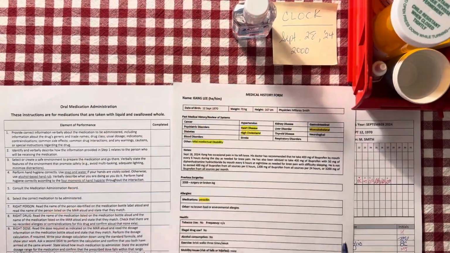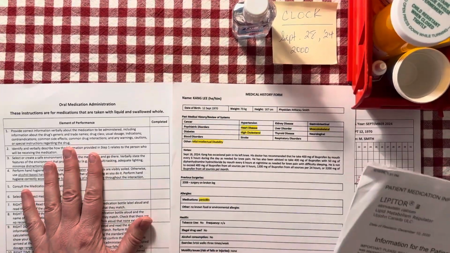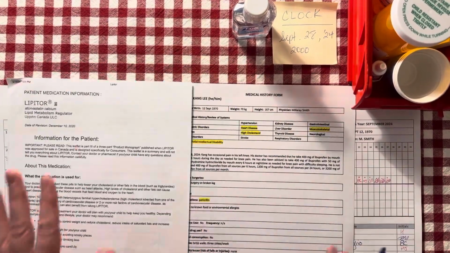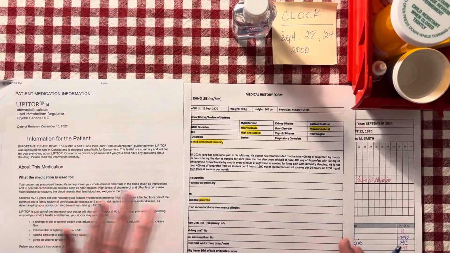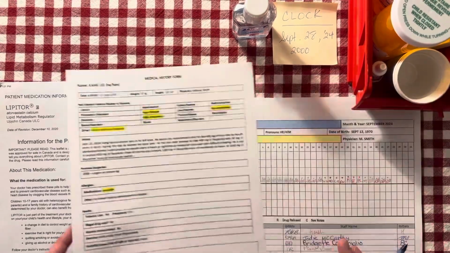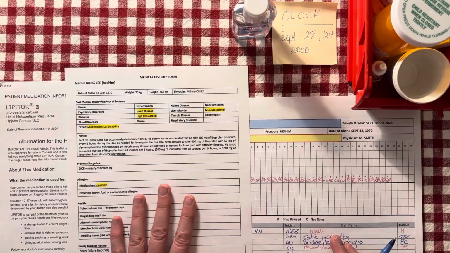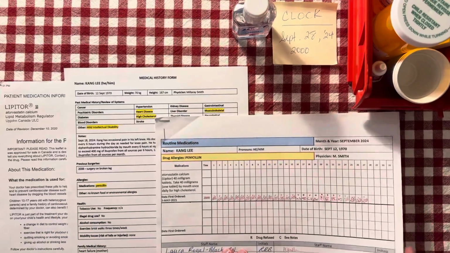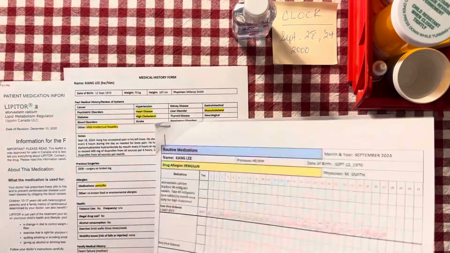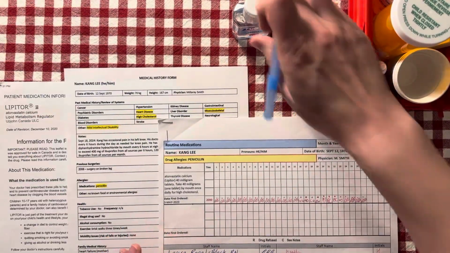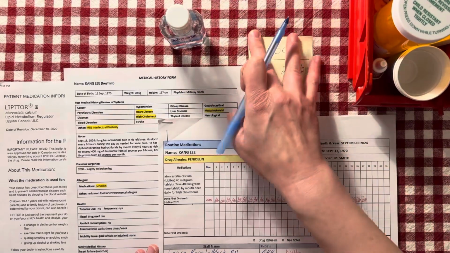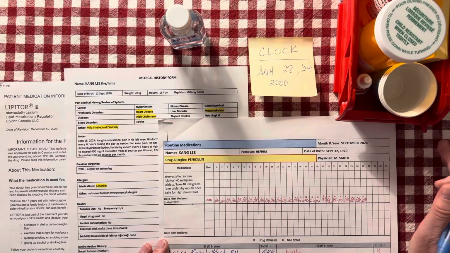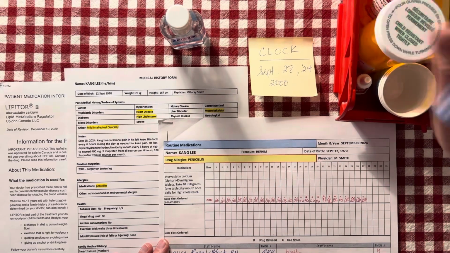To begin, we're going to have the oral med administration checklist. I brought that with me. I also brought medication information from the CPS, and I've been provided with the medical history form and the MAR and the log for the drug that I'm going to be administering. I also have hand sanitizer, a clock, which tells me it's September 28th, 2024 at 8 p.m., and I have my medications.